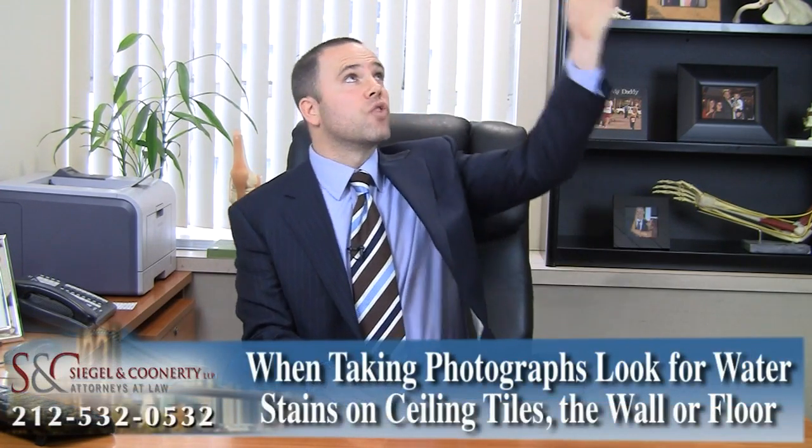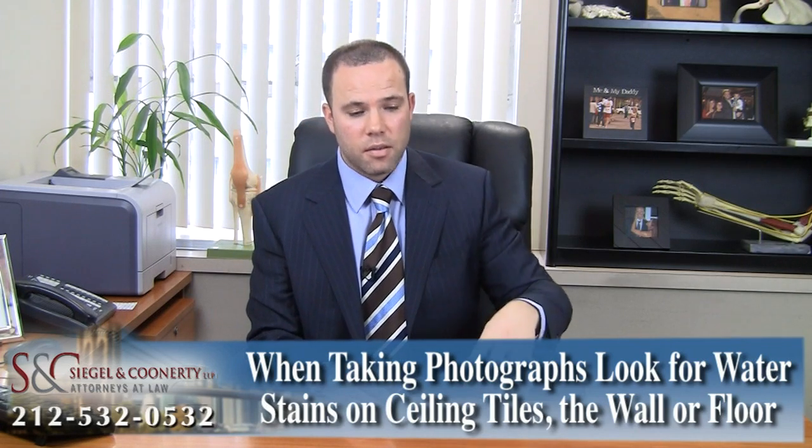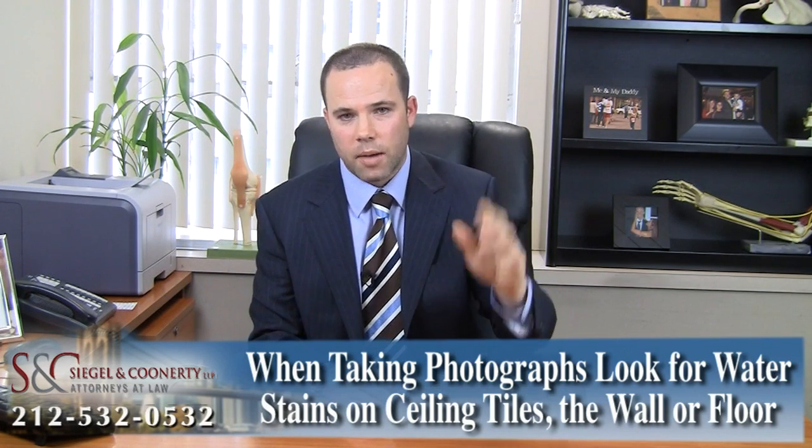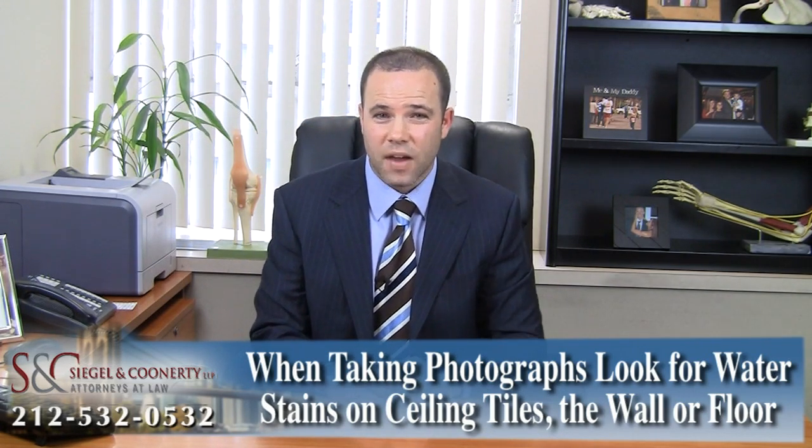Photographs can be taken at the scene as soon as possible after the accident. Hopefully, if it was a slip and fall accident and there was a water substance or some other type of slippery substance, that can be captured in a photograph. Sometimes it may have been cleaned up, but you might be able to see some form of leak evidence. That is, something draining from a ceiling in the ceiling tiles. Maybe you can see a stain on the floor or coming down the walls. Photographs can be very important.